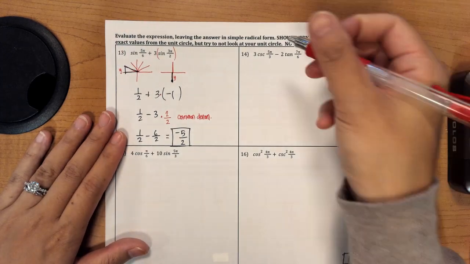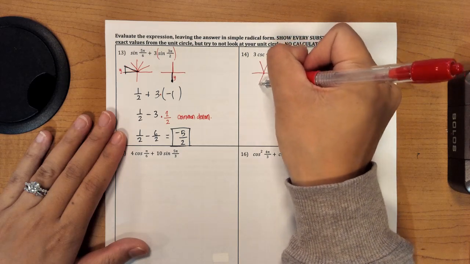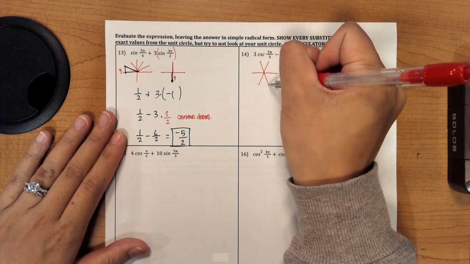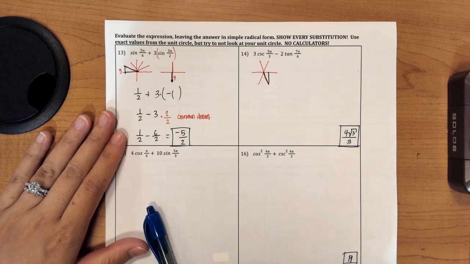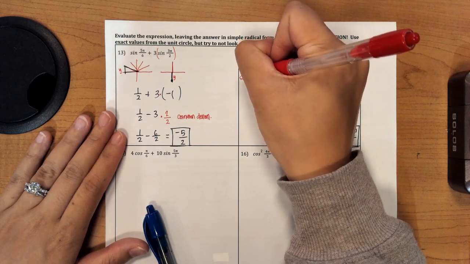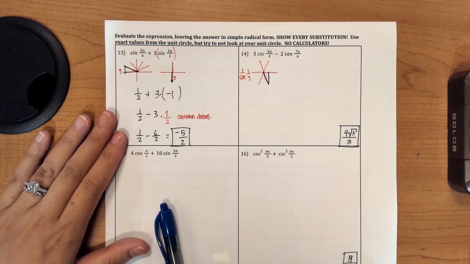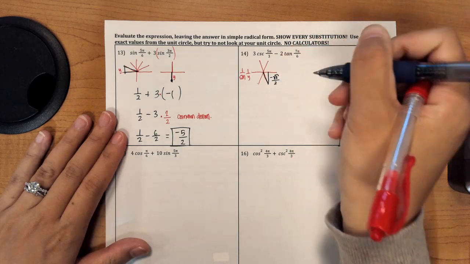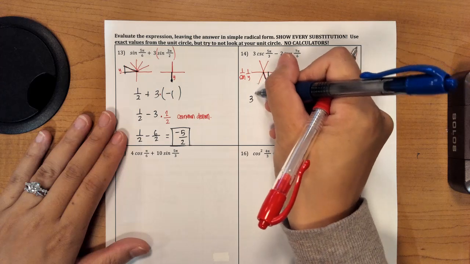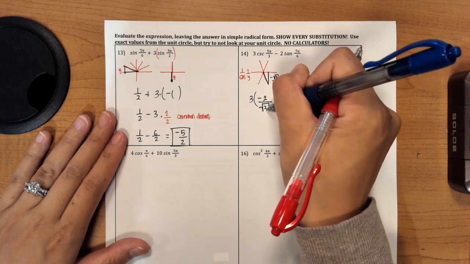Okay, so we're going to divide into 3 pieces, but there's going to be 5 of them. So I'm going to go 1, 2, 3, 4, 5. It's this triangle down here. Cosecant is 1 over sine, which is 1 over y. So I'm not actually going to simplify or rationalize my denominator. So y right now is -√3 over 2. So I'm going to write it as 3 parentheses -2 over √3.